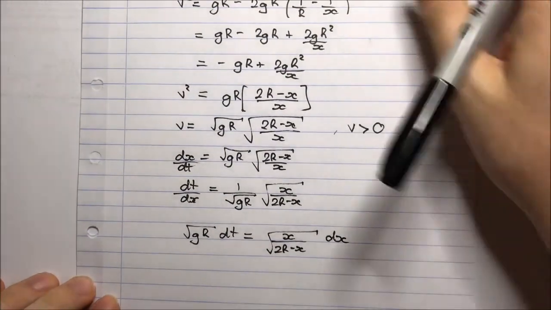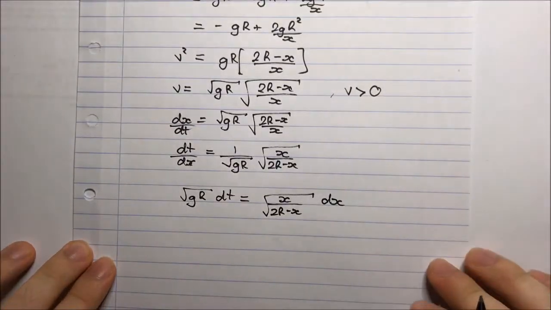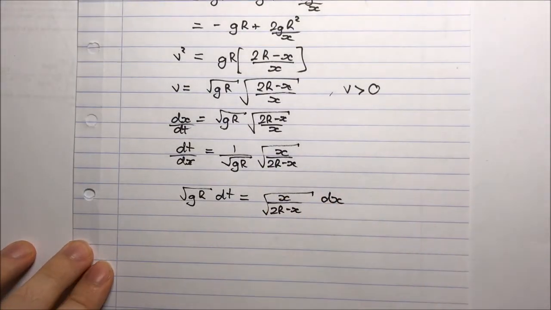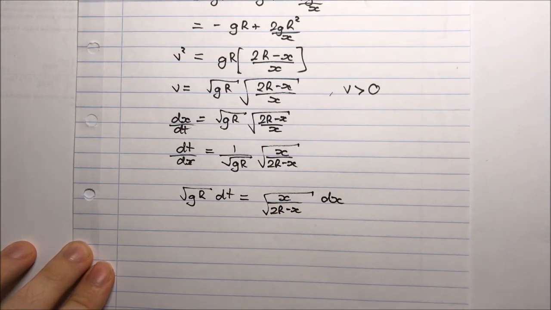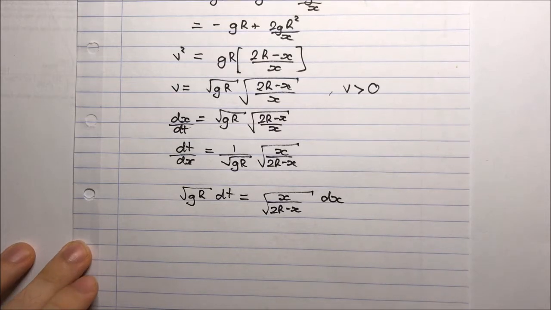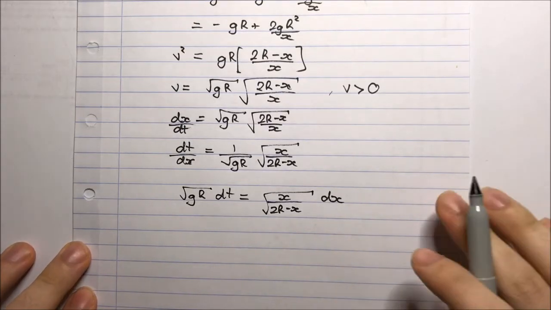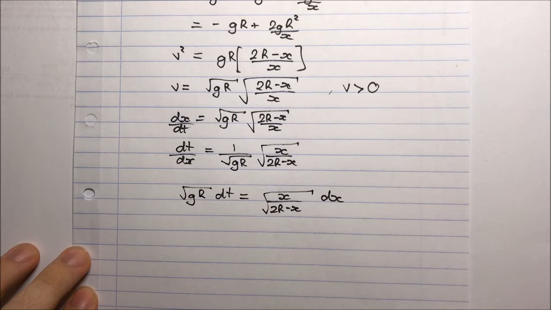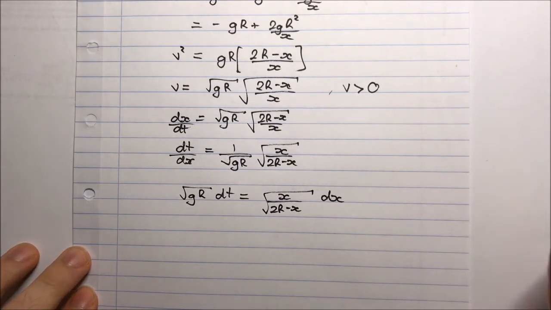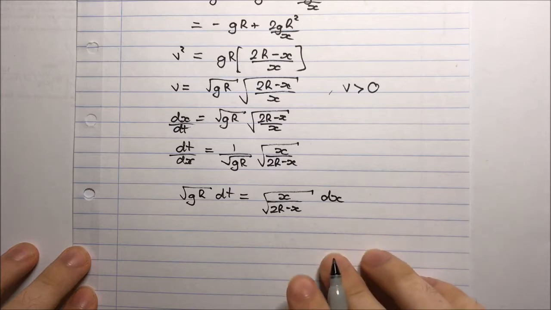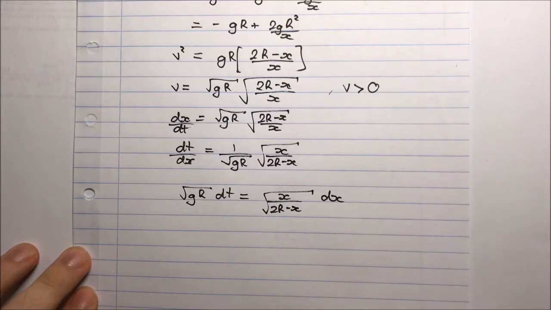Great. So now I want to integrate both sides. If I integrate without limits, I will get a constant, and I can determine the value of that constant by using certain conditions. That's fine. However, if we add integral limits, then it will be easier because we won't have to determine a constant.